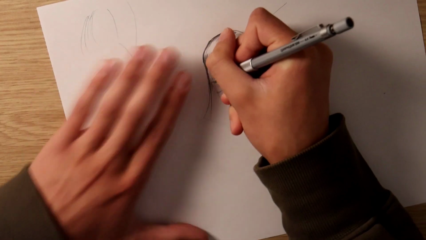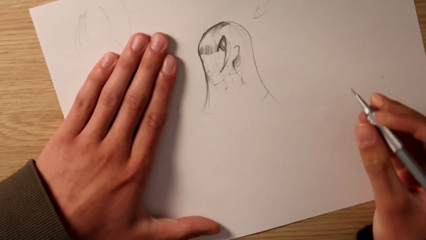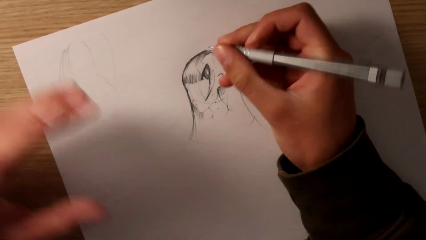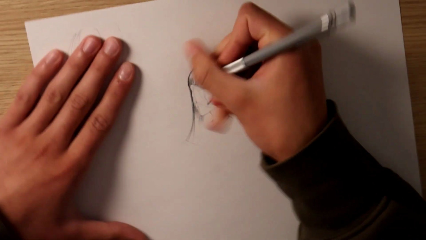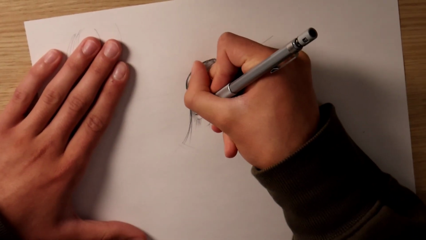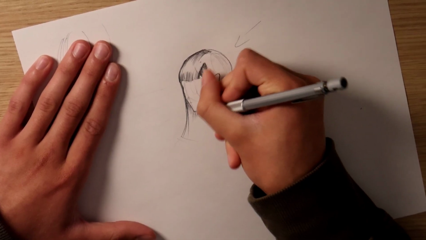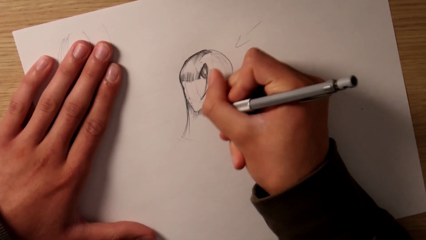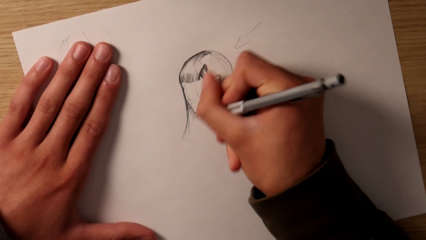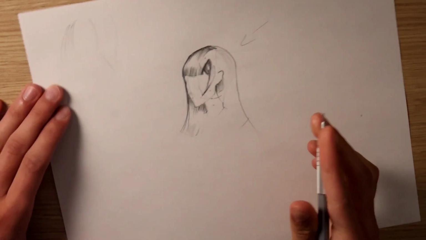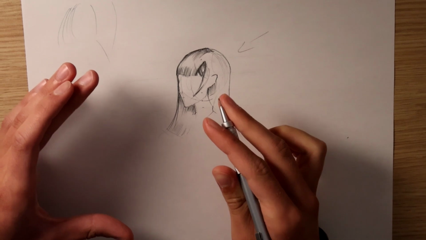Now, sometimes I don't do as realistic shading. I'd consider this shading somewhat realistic. Other times I'll just start hatching the hair and not make it too realistic. But if I do want a more realistic vibe, then I make sure to shade the hair like this, where I just keep pulling down, making these areas dark, keeping the other areas light.